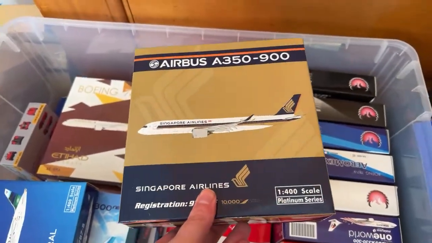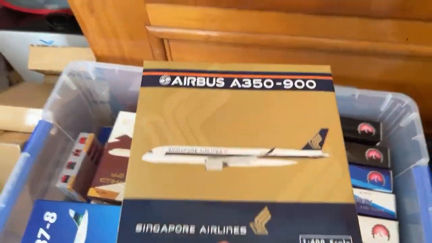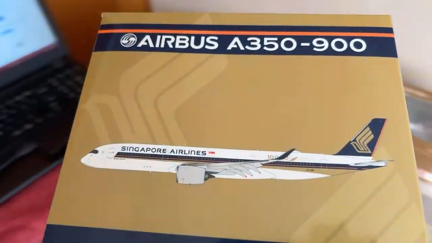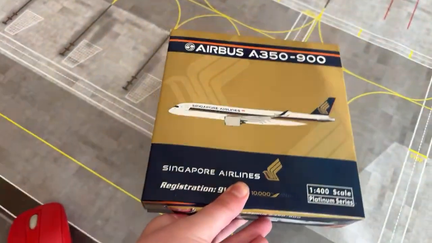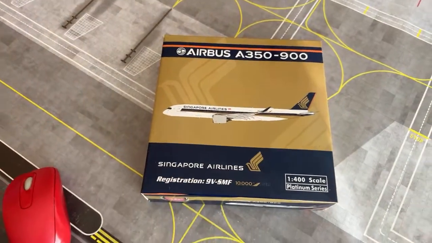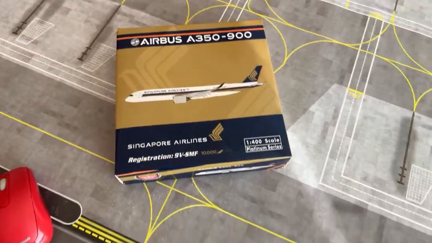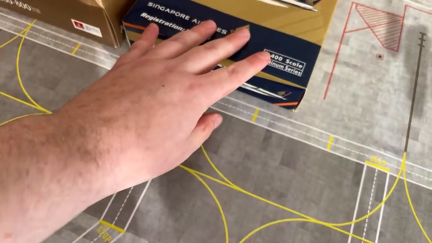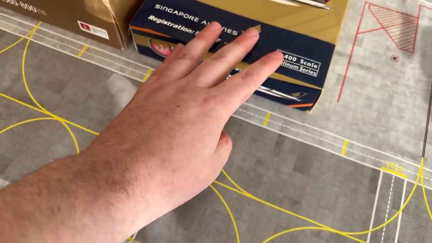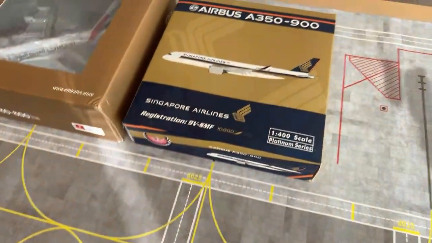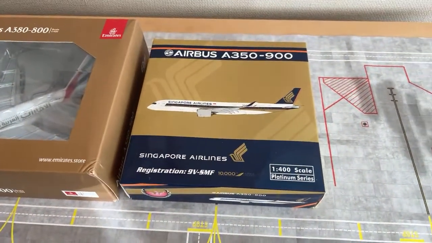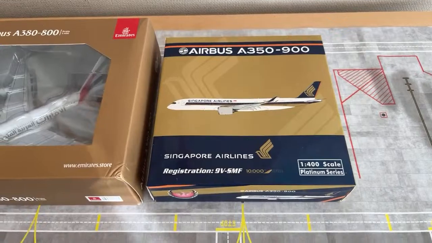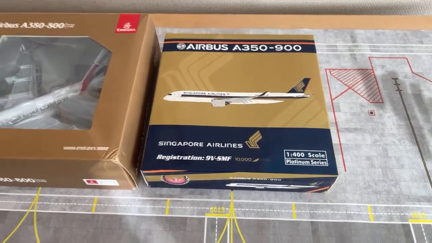This is the Phoenix model version. Even though I know that DNG models have released it, I'm not selling this one, that's for sure. Because the Edgy Models one is no longer in stock. It's rarer than a hot day in winter. Especially here in New Zealand, damn straight.